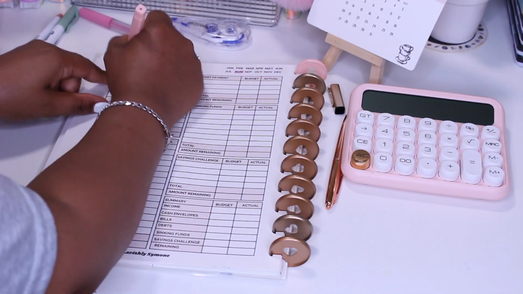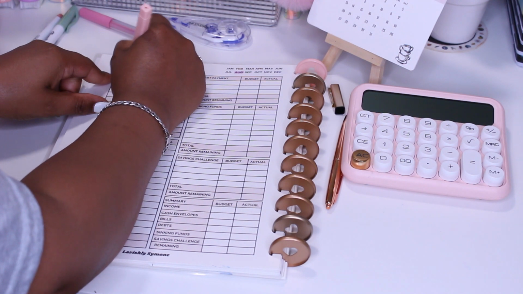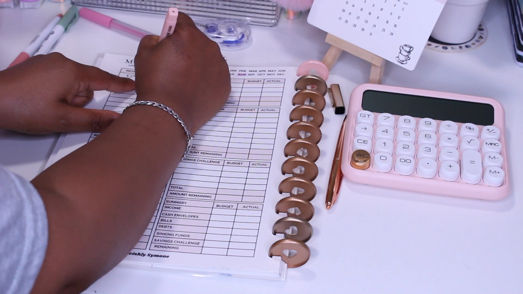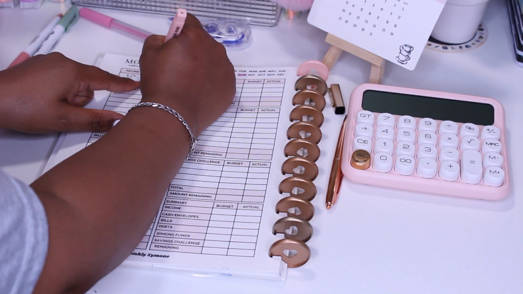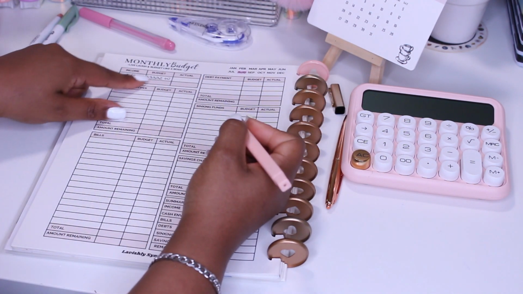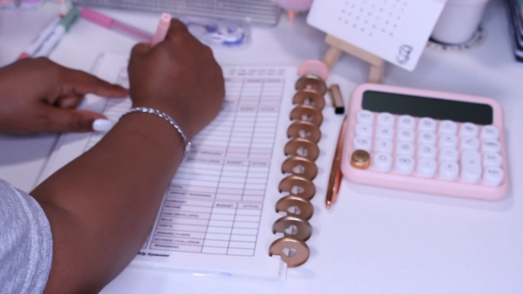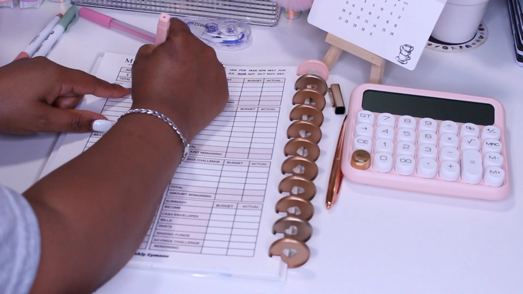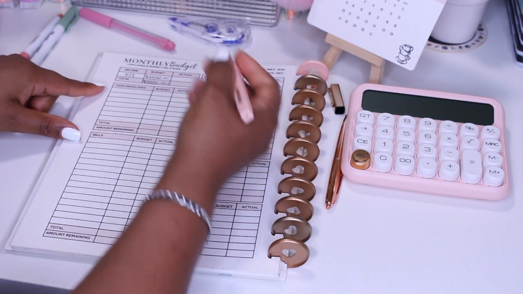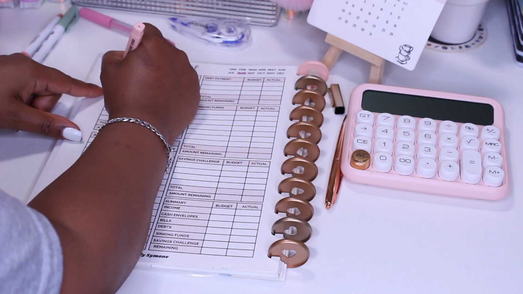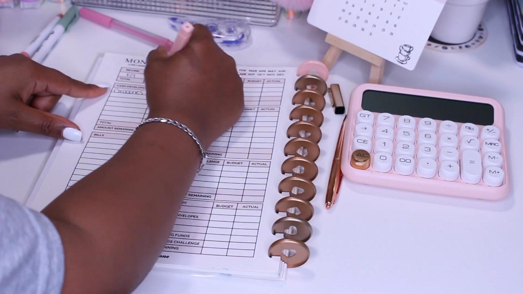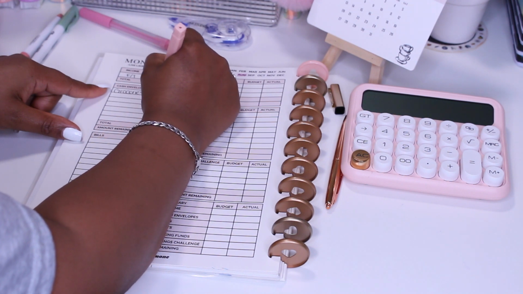So for income, I'm going to put FT, meaning full-time income, will be $3,032. I'm just going to round that off. Going to go into my variable expenses. So I have groceries, and I have budgeted $500 for groceries.